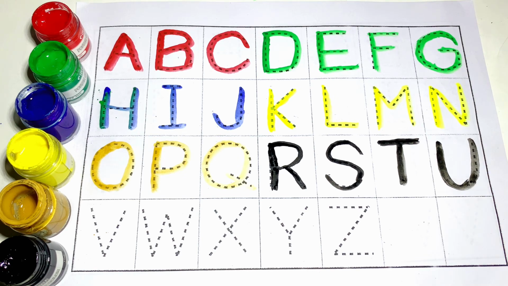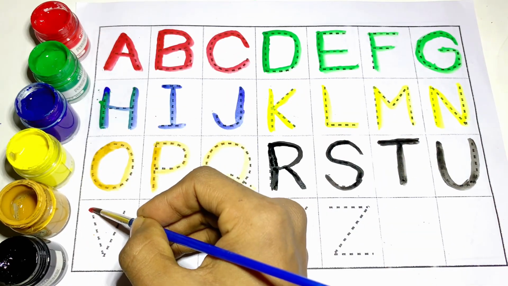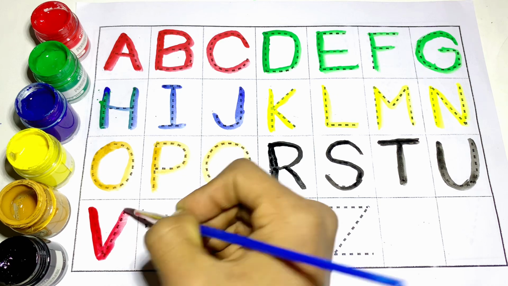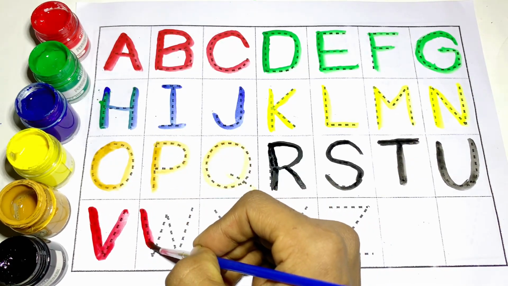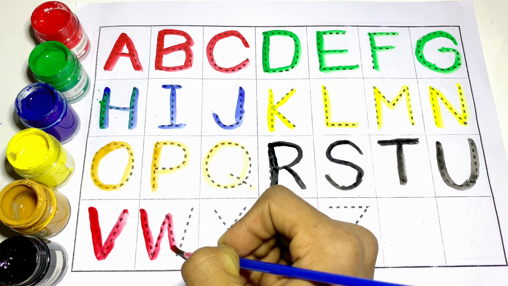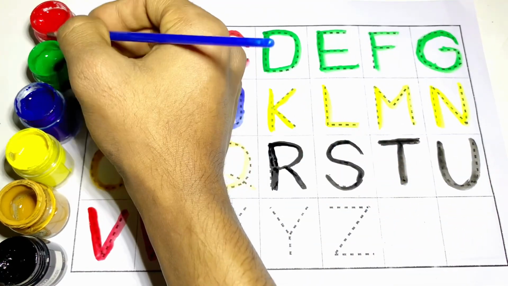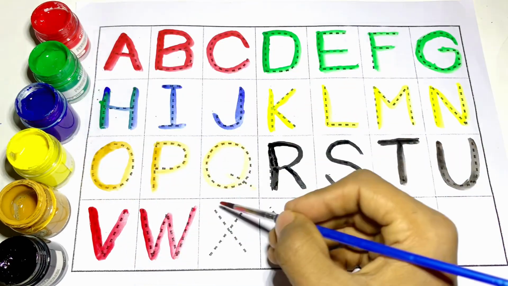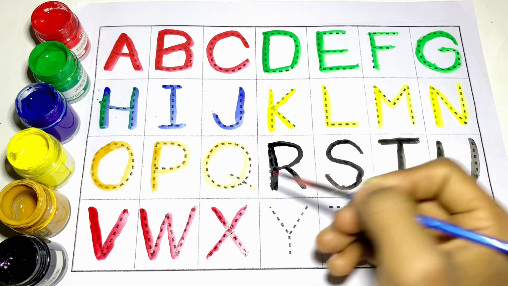Kids, now draw V. V for van, V for vanilla, and use red color. Kids, again use red color and draw W. W for wolf, W for watch. Kids, now draw X. X for X-ray, X for Xmas tree.